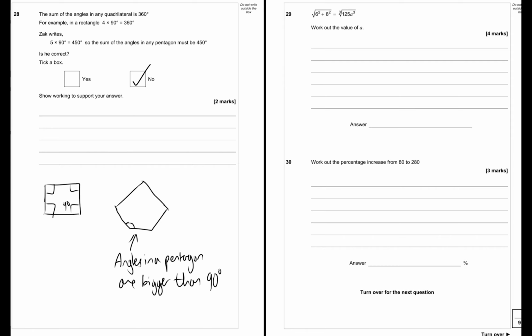So what can we say? So the sum of any angles in a pentagon must be 450 degrees. Okay, and there's 5 of them. So the angles in a pentagon are bigger than 90 degrees. So the smallest would be 90 times 5 equals 450. But that is the smallest possible angle because we said they're bigger. So any number bigger than 90 is going to make your angles in a pentagon bigger than 450.